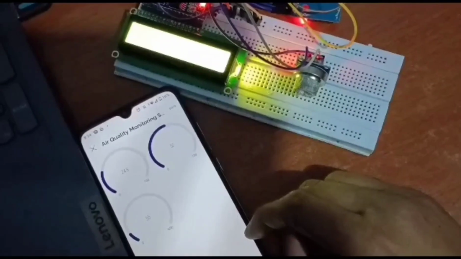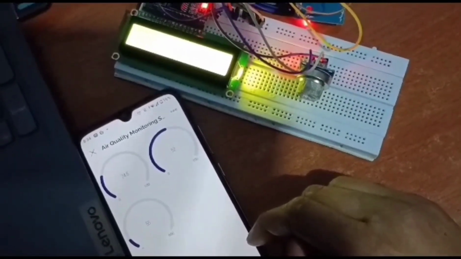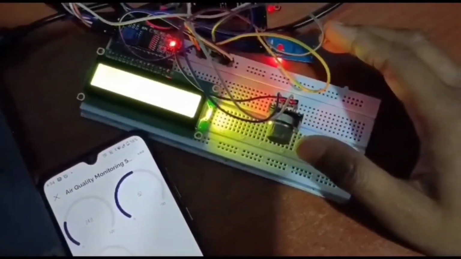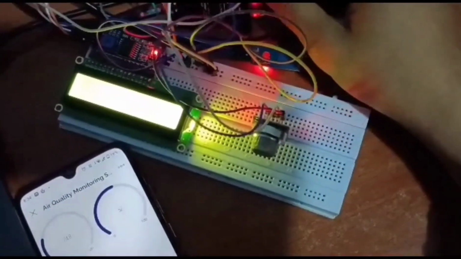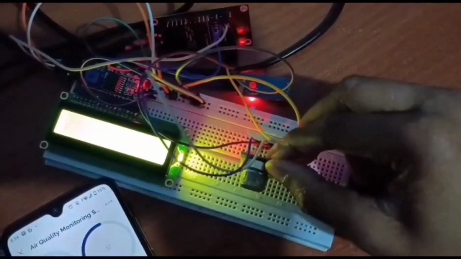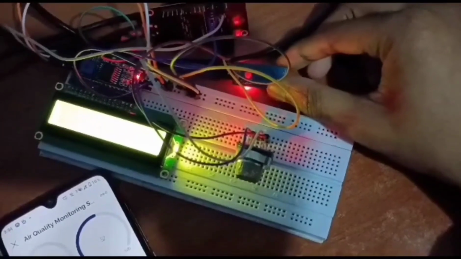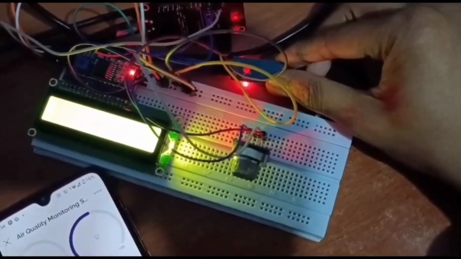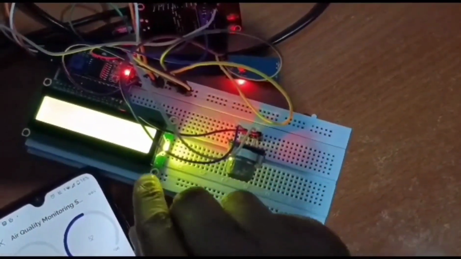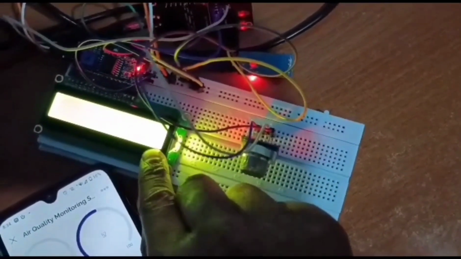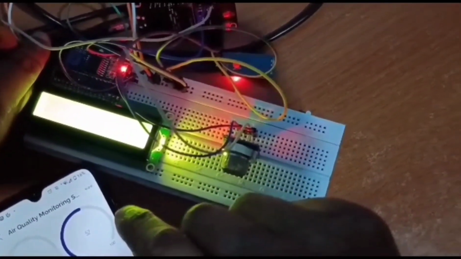For this project, I have used some components: Breadboard, ESP8266 Wi-Fi module, MQ135 gas sensor, DHT11 temperature and humidity sensor, LCD display, and I2C converter.